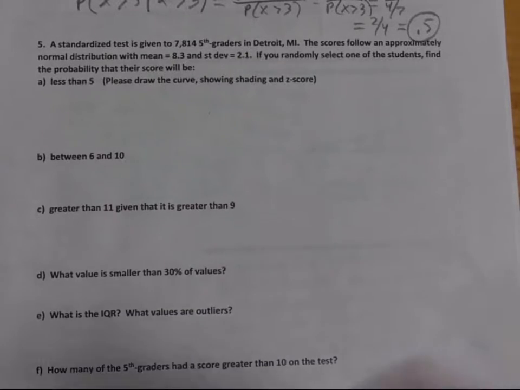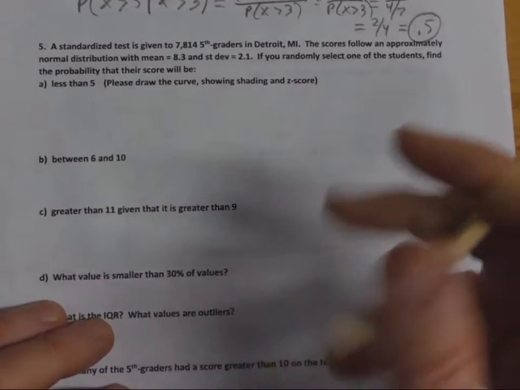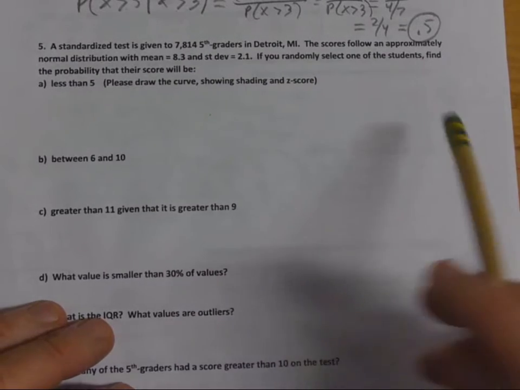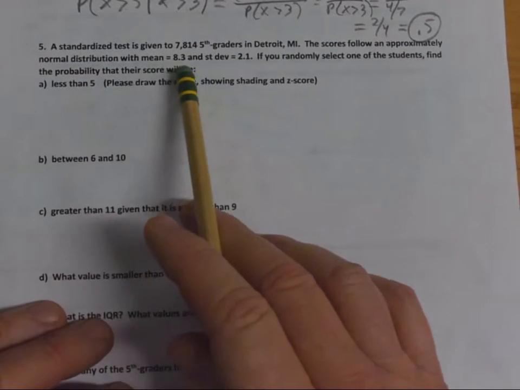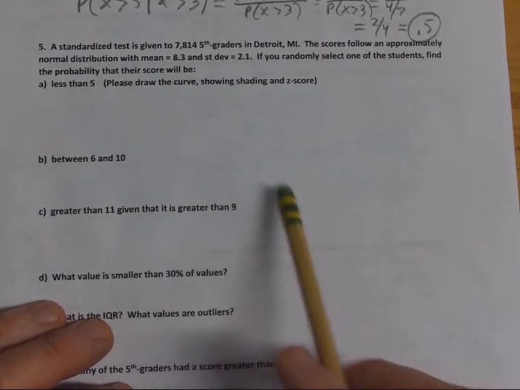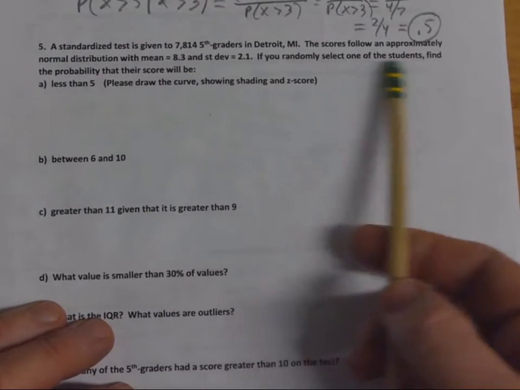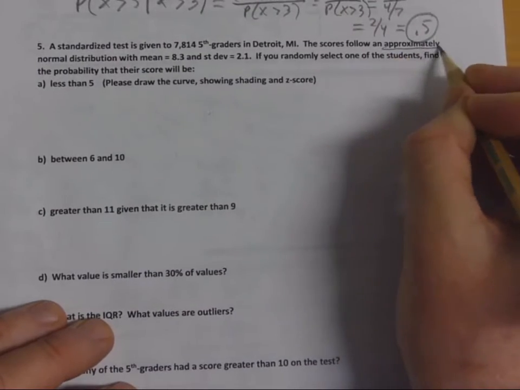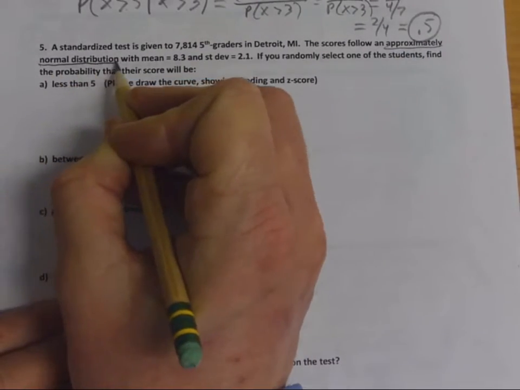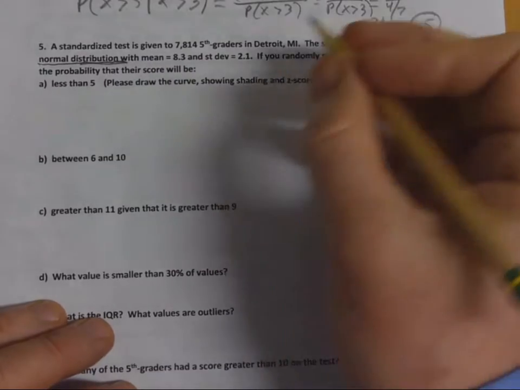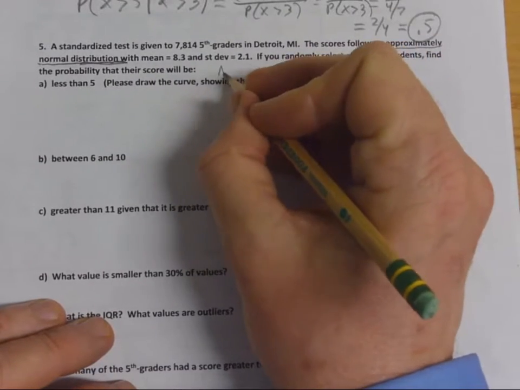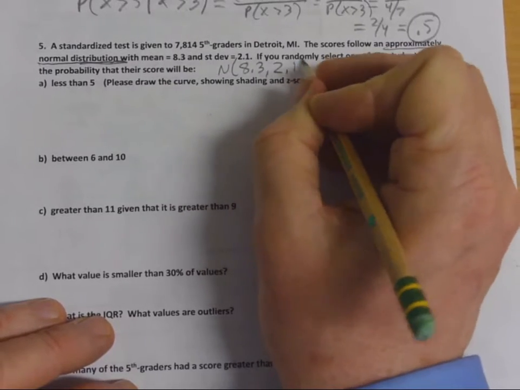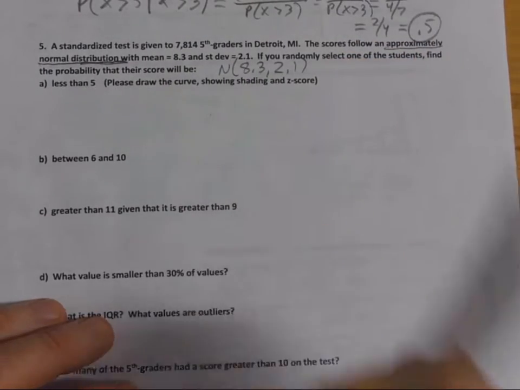This says a standardized test is given to 7,814 fifth graders in Detroit, Michigan. The scores follow an approximately normal distribution with a mean of 8.3, standard deviation of 2.1. If you randomly select one of the students, find the probability of that. So you would immediately notice approximately normal. What we've got here, just shorthand notation, is an approximately normal distribution, mean of 8.3, standard deviation of 2.1. So that's what that notation means.